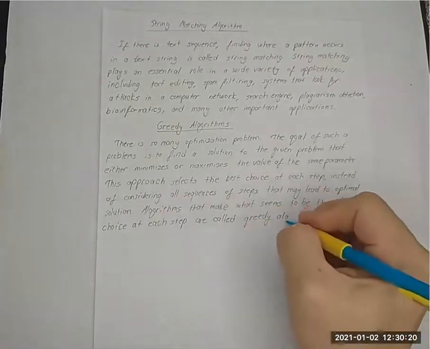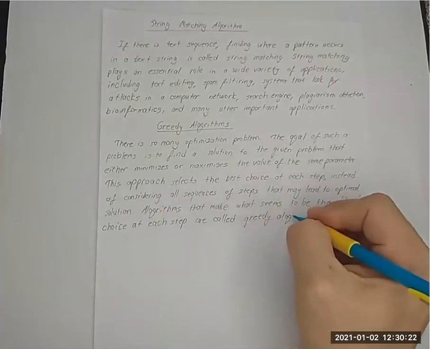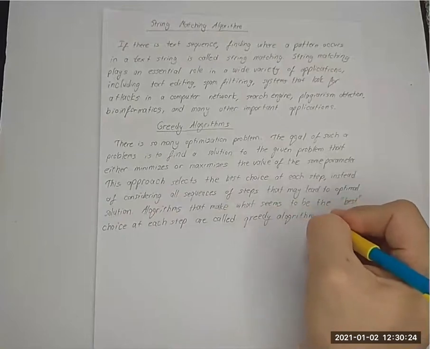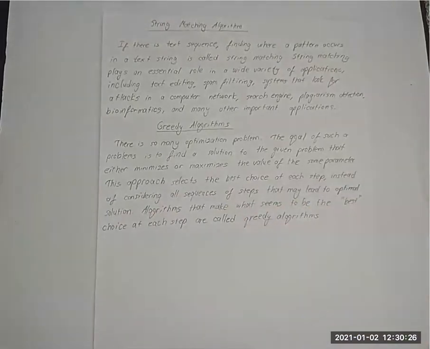So this is the main definition, and I will just give that definition.